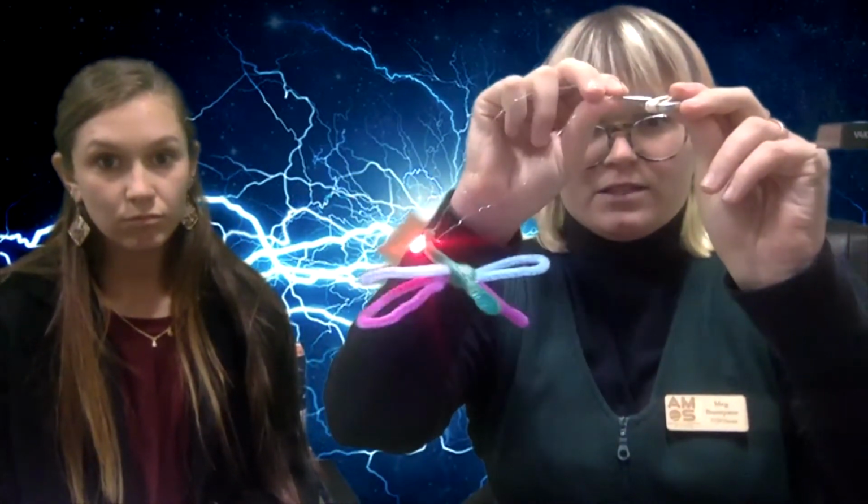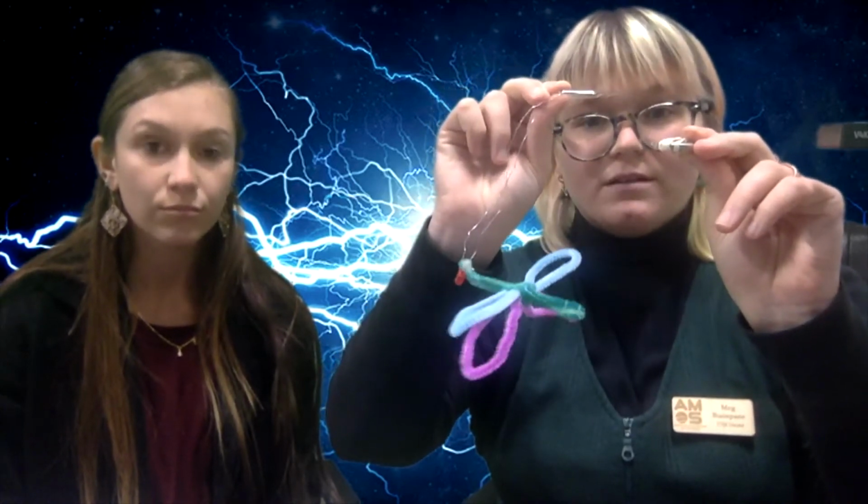Your other one will be attached, but then you can use this side of the paper clip as a light switch. Because as soon as I take my paper clip away from the battery, the connection is broken, but as soon as I put it back on, we have a light. We actually have a little firefly flying around.